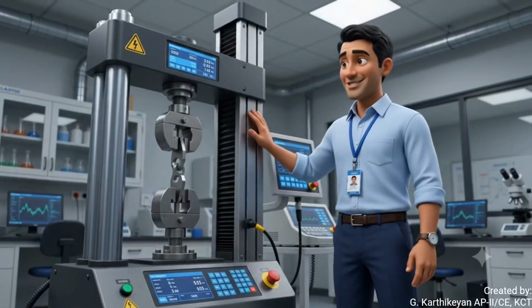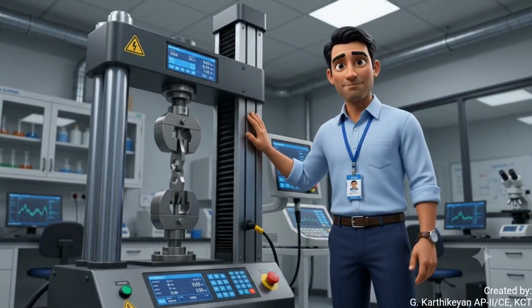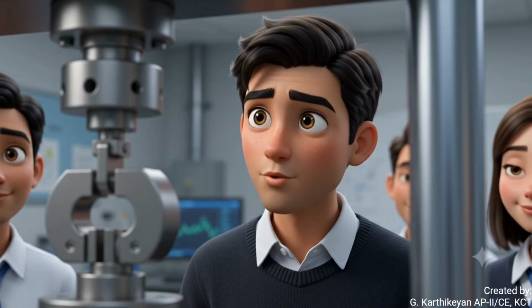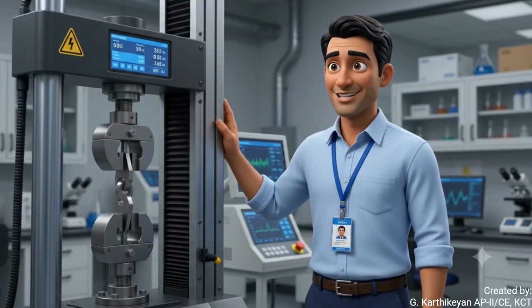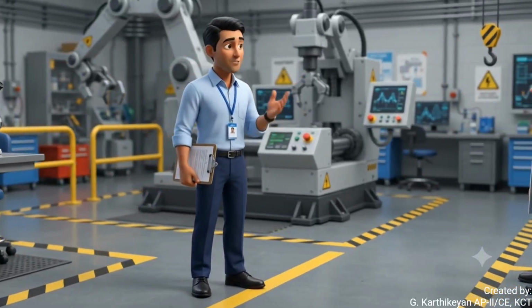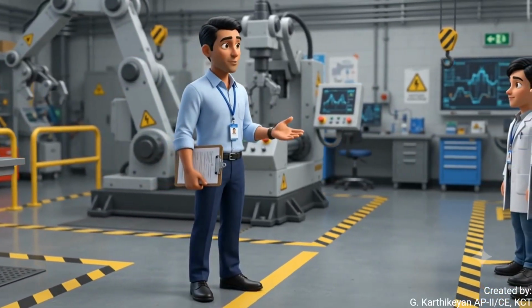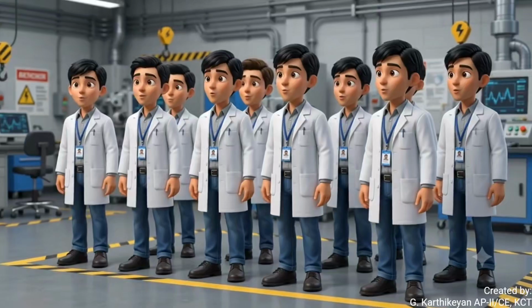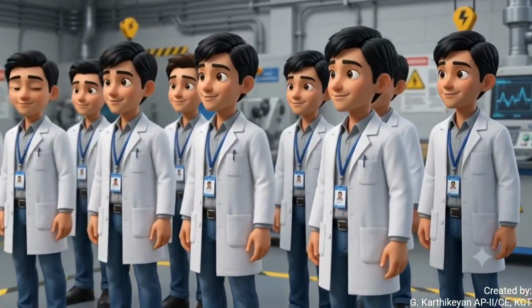This is the Universal Testing Machine, commonly called the UTM. Can this machine perform both tensile and compression? Yes. It can perform many different material tests with high accuracy. Safety comes first. Never stand close to the machine while it is operating. Yes, sir. We will always maintain a safe distance.